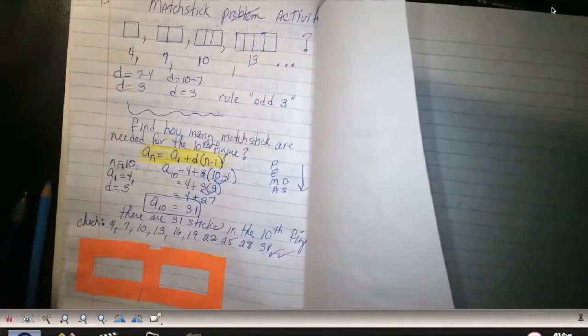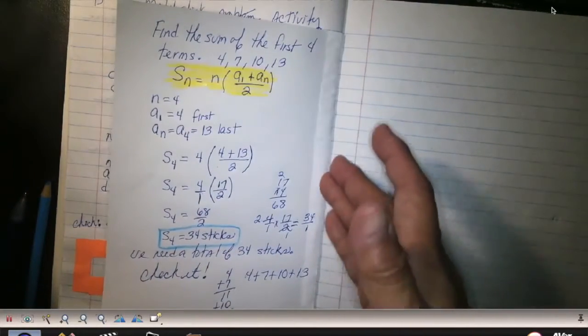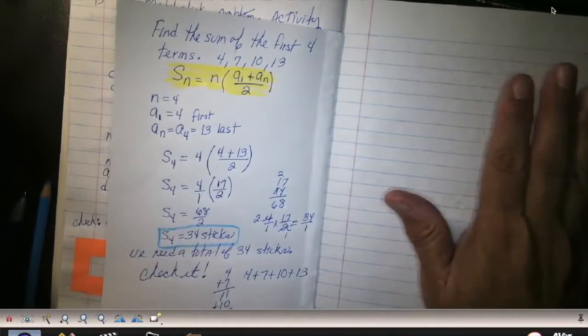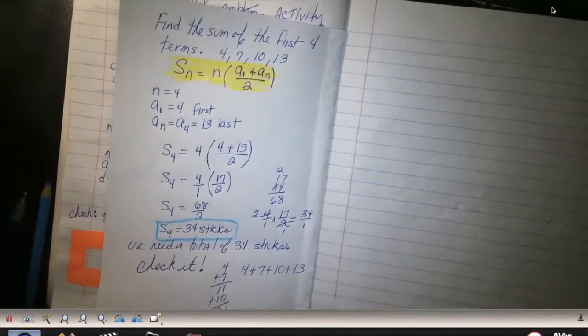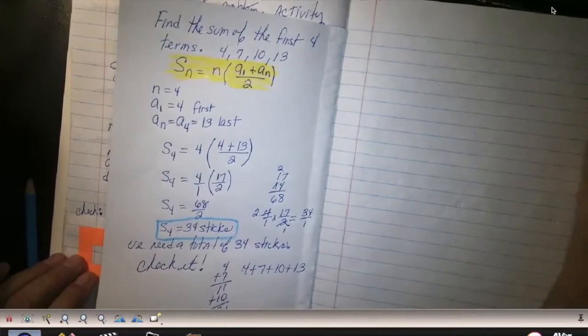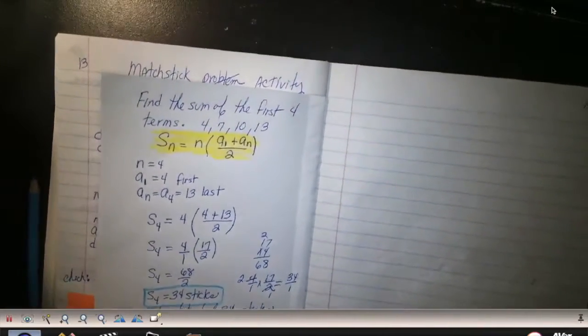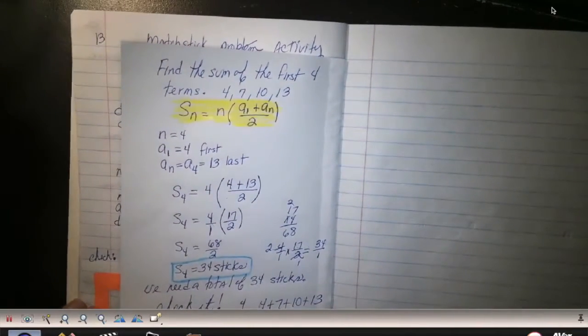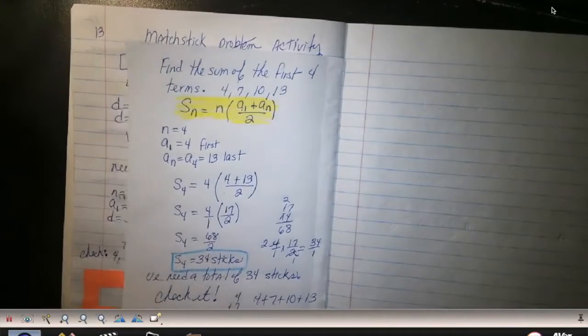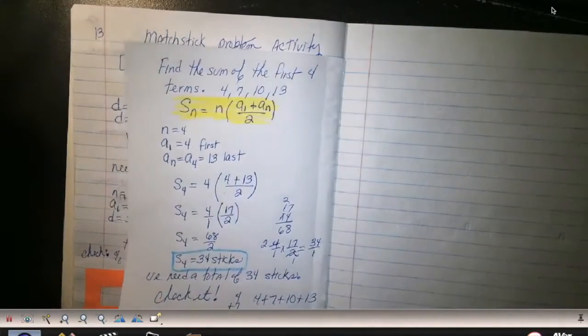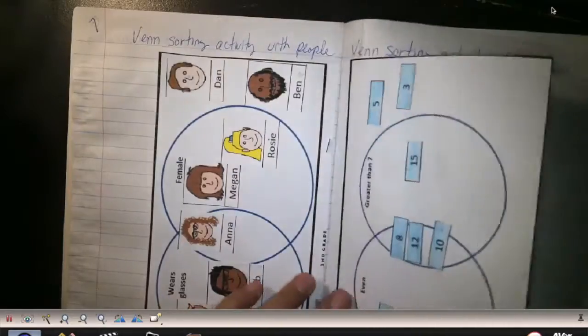All I did was I added on a little sheet in the center, and now I can continue my next lesson on page 14. There we go. So that's kind of cute. It's a great idea for our composition notebook. Okay, so let's go back to that page.